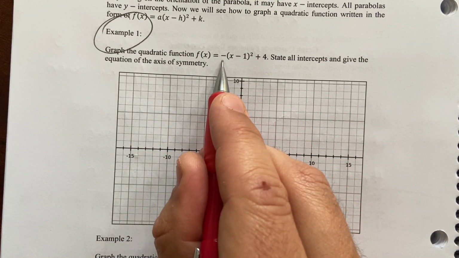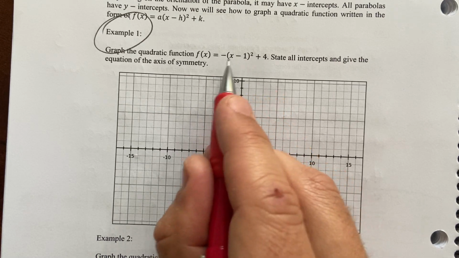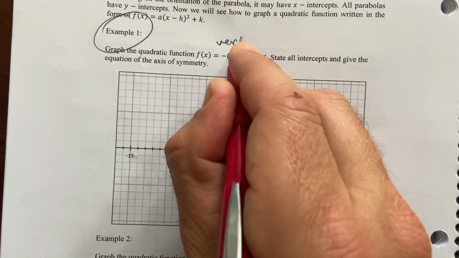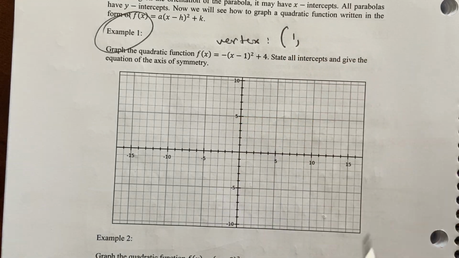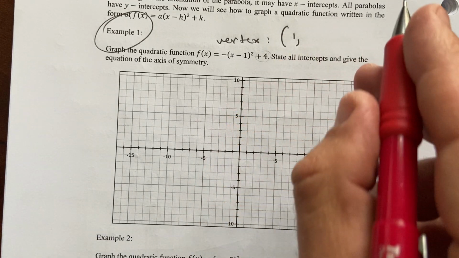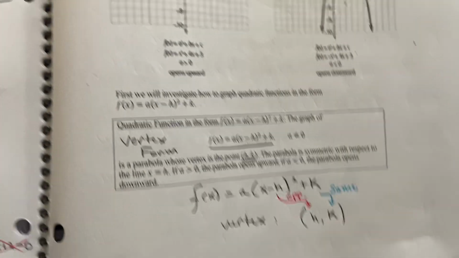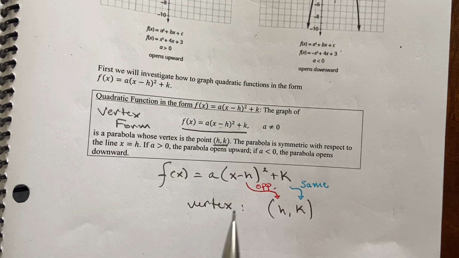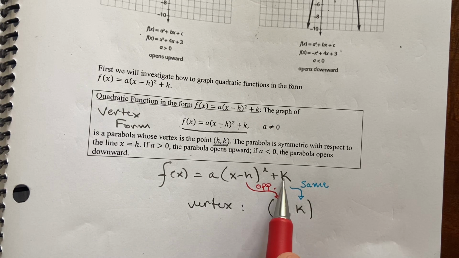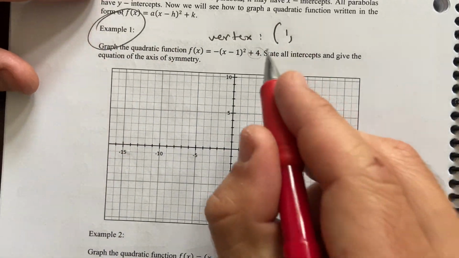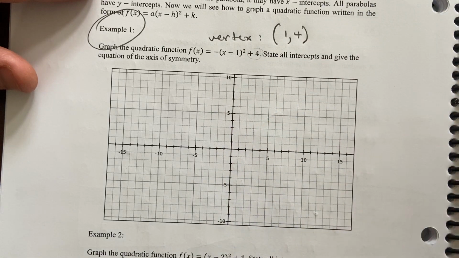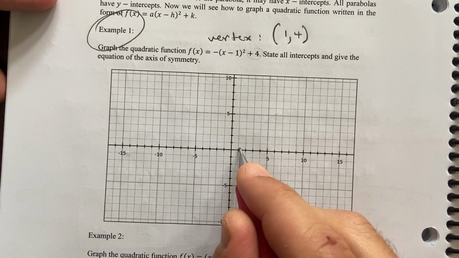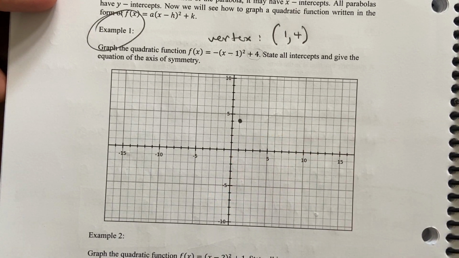So since we have negative x minus 1 all squared plus 4, this is vertex form. So I can immediately say that the vertex is, well, I take the opposite of this. So I'll have positive 1. And I take exactly what I have here. That's what I meant on this previous page by opposite and same. So I'm taking the opposite of what's in here for the vertex. I'm taking the exact same as what's out here. So here's opposite, negative 1 goes to 1, and then 4, I still have 4. So I know that the vertex is right here at 1, 4. There's that special point, the vertex.